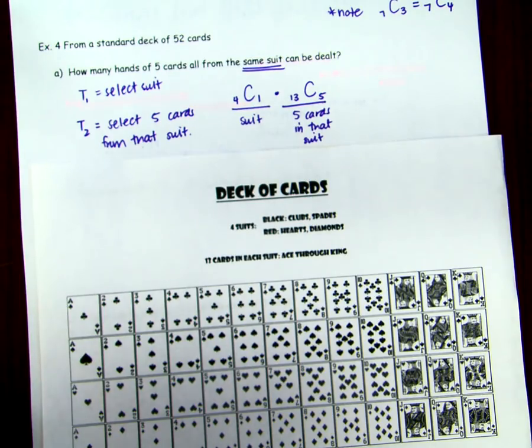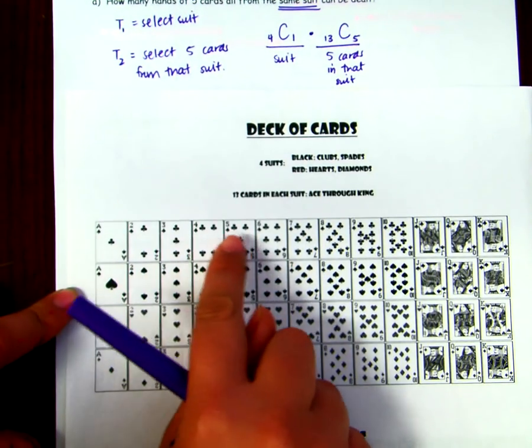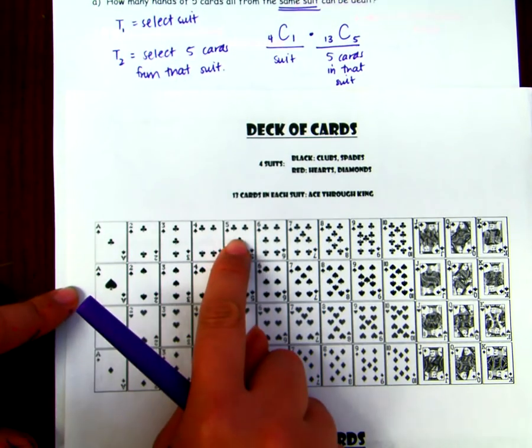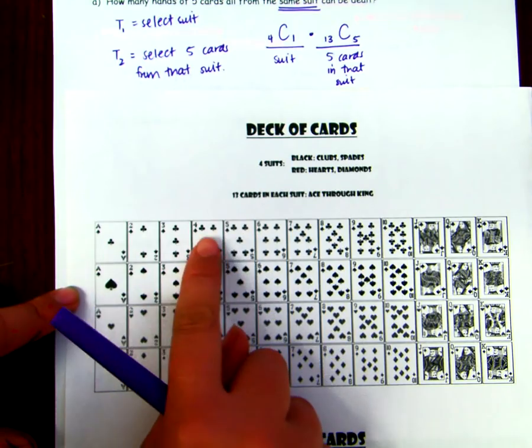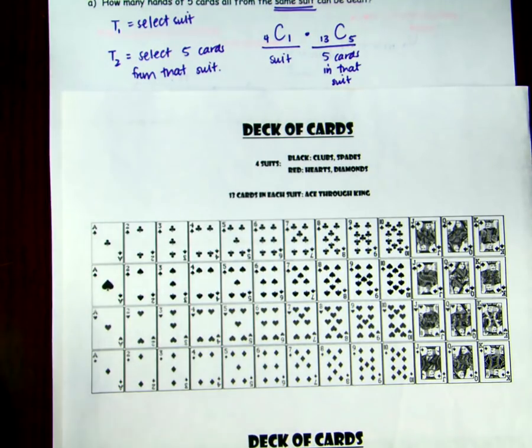When you think about playing a game with cards, me having 1, 2, 3, 4, 5 is the same thing as me having 5, 4, 3, 2, 1. It's the same hand. You're not really changing anything. So it's a combination because the order of these cards does not matter. It's a grouping of these cards that we care about.